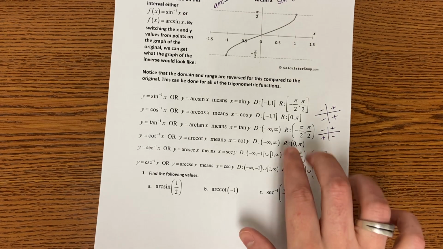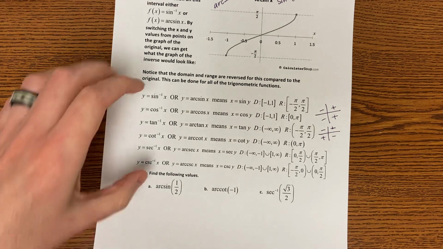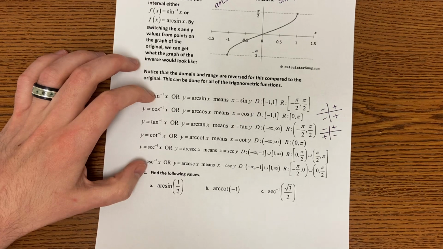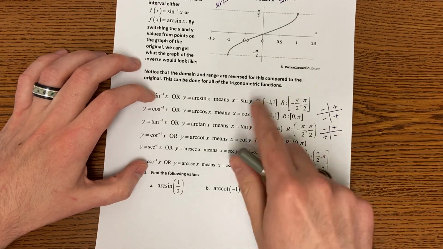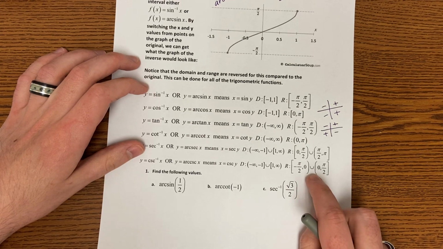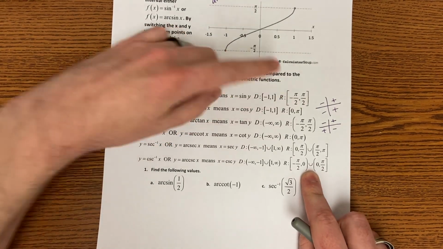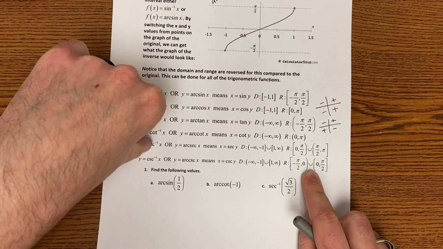Cotangent's similar, but it's in the first and second quadrant because it's x over y. So it's very close to cosine's output. Cosecant will follow sine because it's 1 over sine. The one exception is when sine is 0, right in the middle, cosecant is undefined. So you have two intervals jumping over 0, but otherwise they match. And secant does the same thing for cosine.